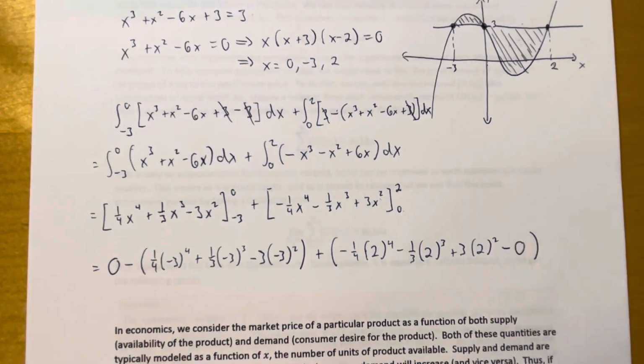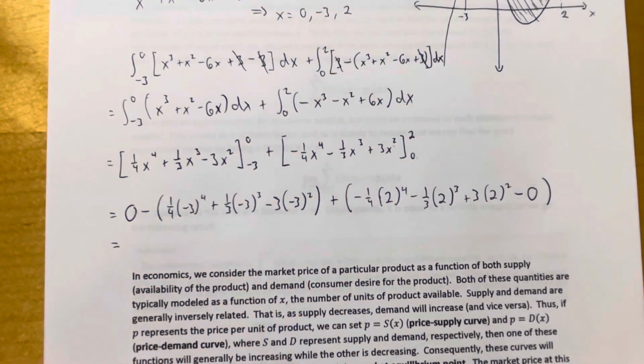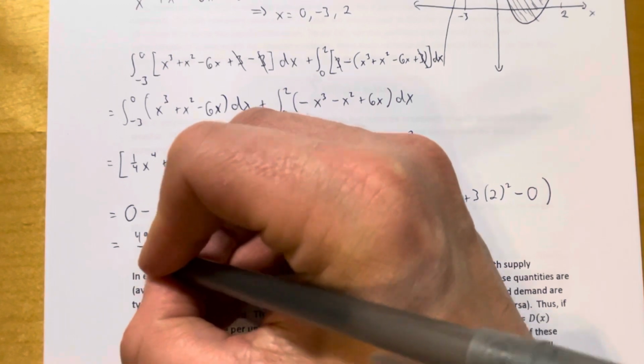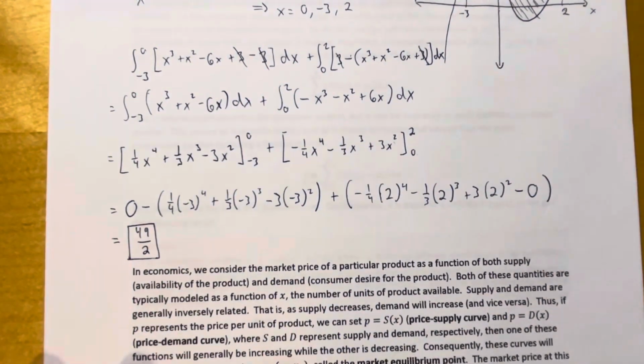And so I'm just subtracting 0 from that. From here, it's a bunch of arithmetic. We're going to skip past all of that because that's easy enough to kind of work out. It's just a little time consuming. We end up with 49 halves at the end of all of that.